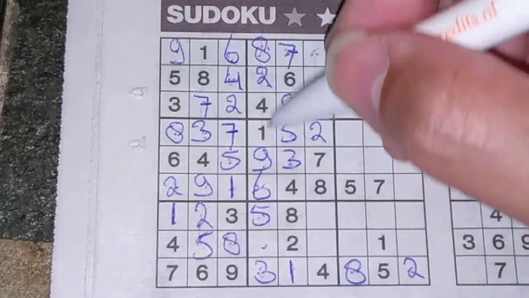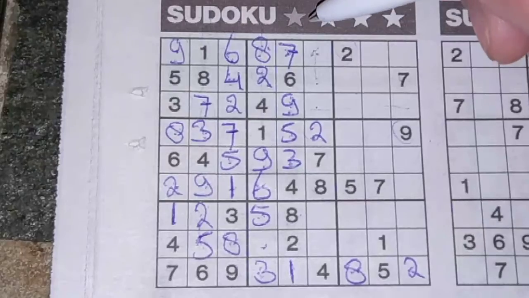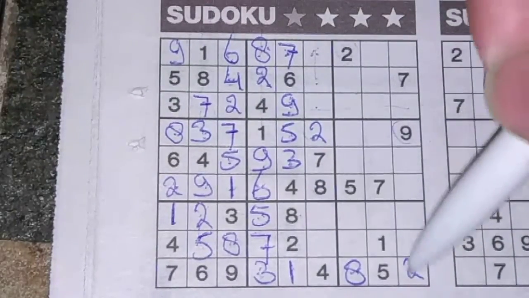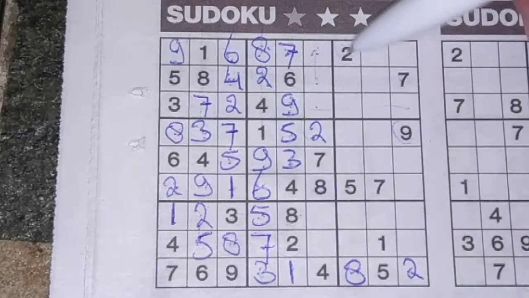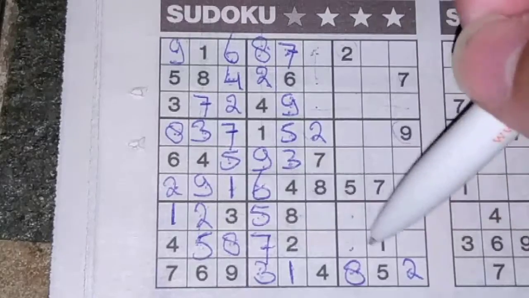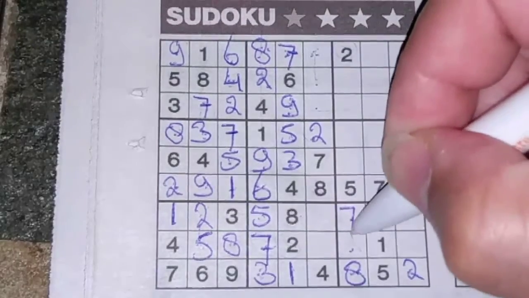1 number left in this column for the number 7. 7 in this column, 7 in the column next. So in that column, the only 2 places for the 7 here or there. But I see here 7, no 7 there. 7 should be here.